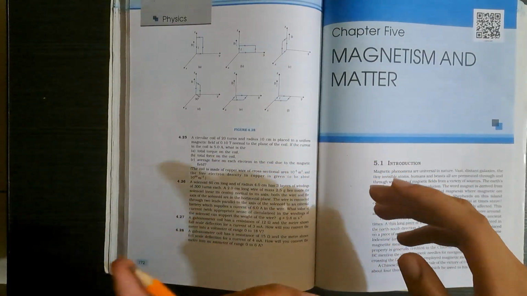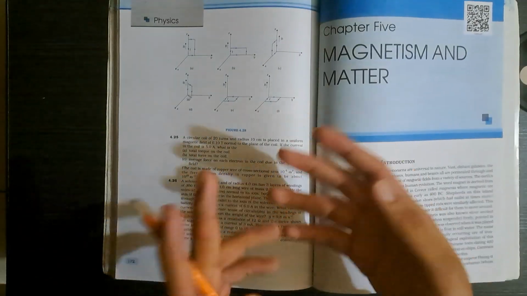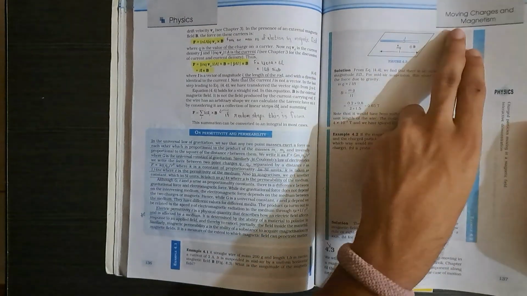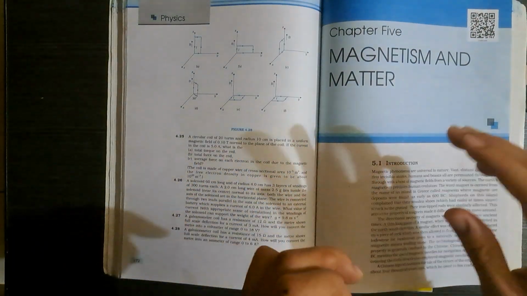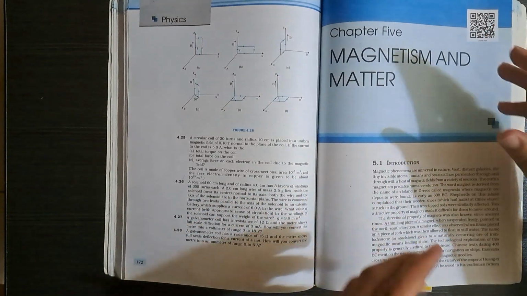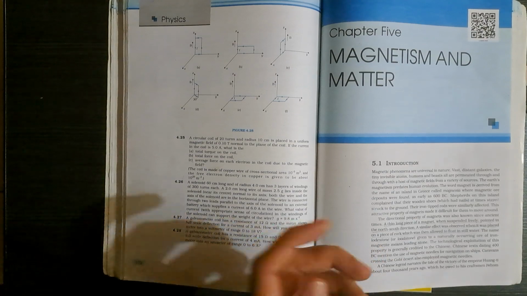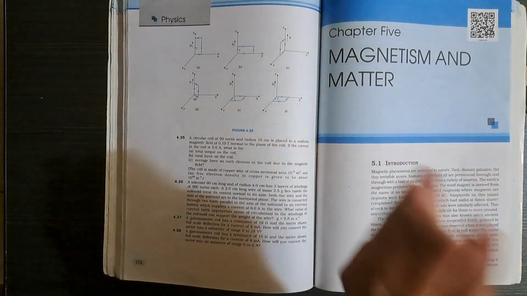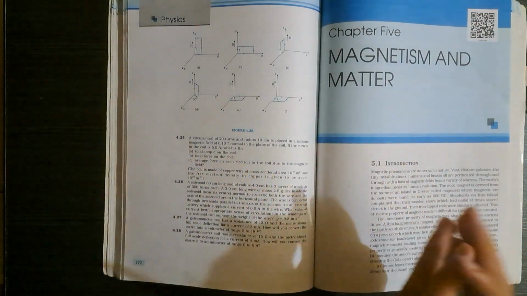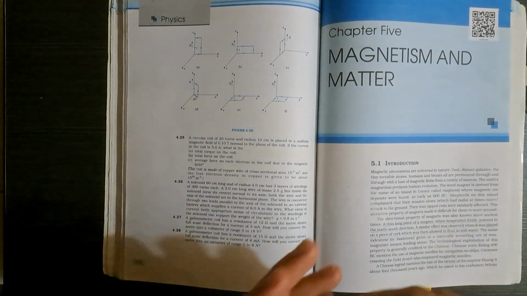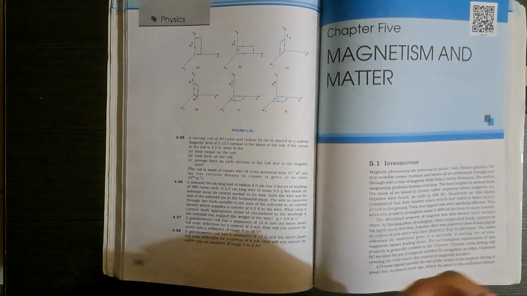So this chapter is also linked to chapter 4, which is also about moving charges and magnetism. But it is better to learn the magnetism and matter chapter before going to chapter 4, because this has all the introduction part of magnets: how does a magnet perform, what is a magnet, how do the field lines of the magnet look, what are those lines, and all that.